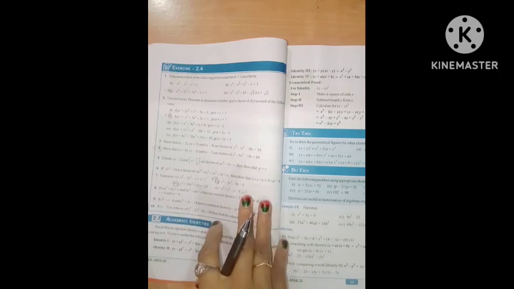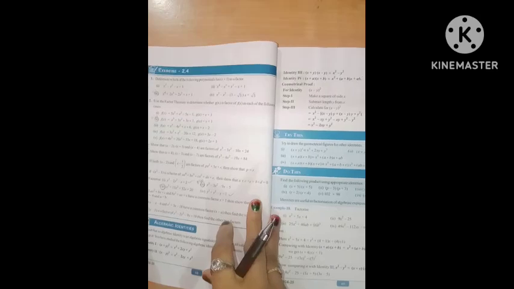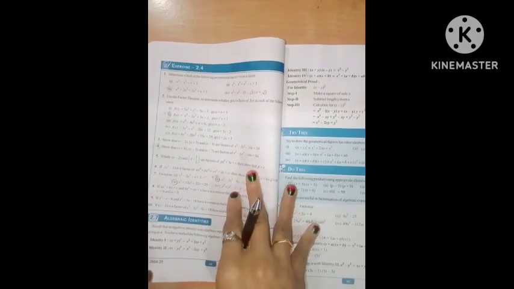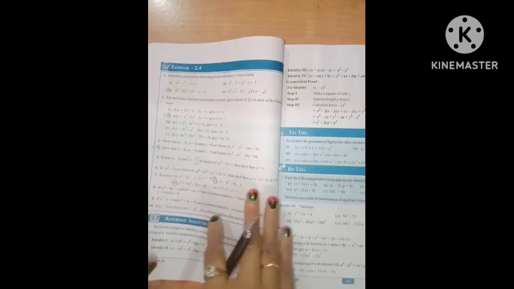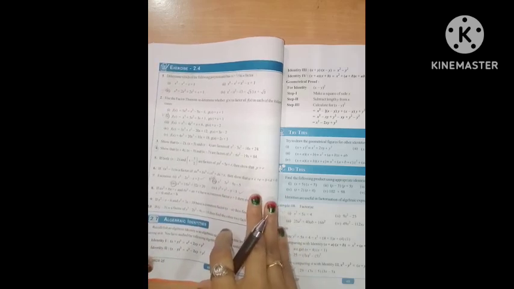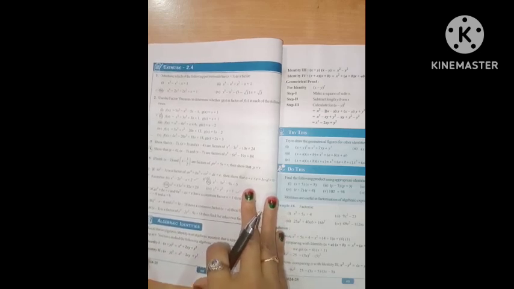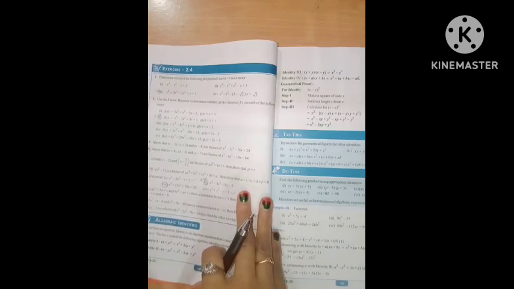What is the Factor theorem? Once I will explain only the Factor theorem. If p of x is a polynomial of degree n greater than or equal to 1 and a is any real number, then x minus a is a factor of p of x if p of a equal to 0.